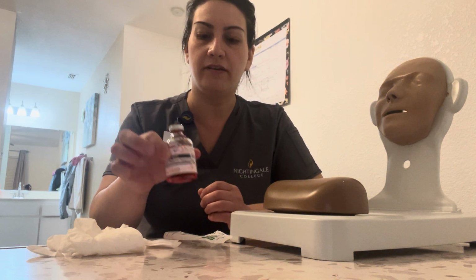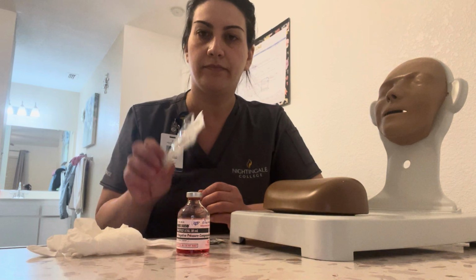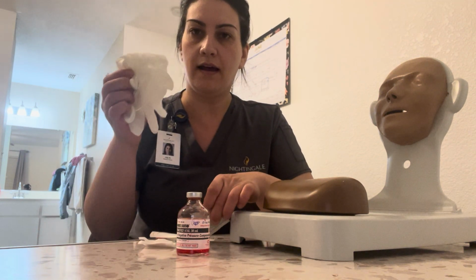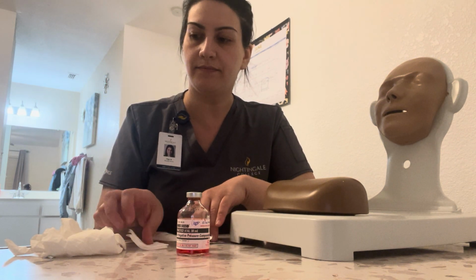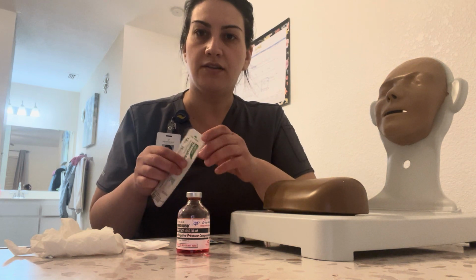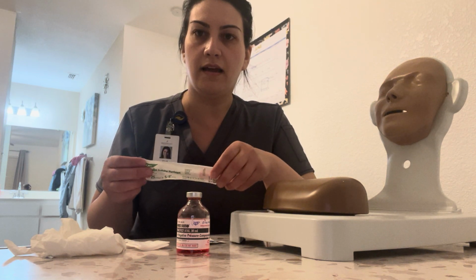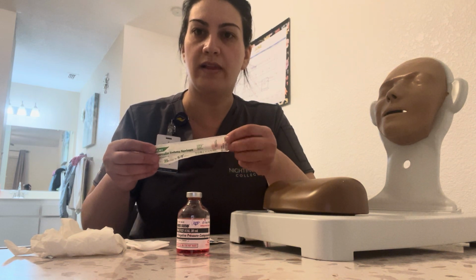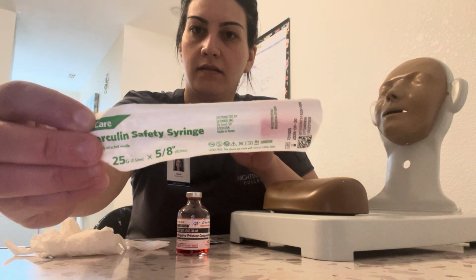I'm going to be performing the skills video of subcutaneous injection. For the skill video, we need our medication vial, syringe and needle, 2 alcohol wipes, pair of gloves, and gauze pad. For this injection, we're going to need a 29 to 30 gauge half-inch needle, 1 milliliter syringe. Due to supplies, I'm going to be using this one.